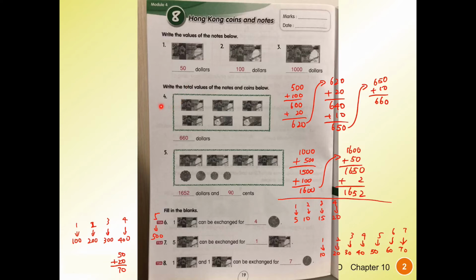And then for question number 4, we try to add up the value of the notes. So 500 plus 100, we have 600. 600 plus 20, 620, plus another 20 here, so 640, and then plus $10, 650, and then plus another $10, we have 660. So that's the answer.